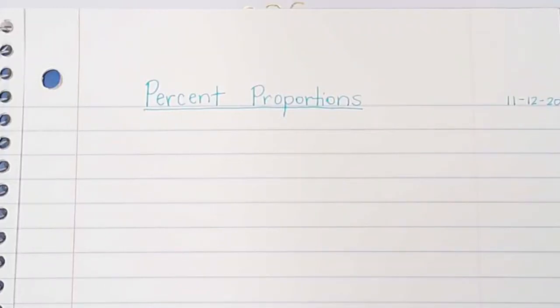Alright, so we are continuing with percents. Hope you had a great Veterans Day yesterday and enjoyed your day off. But we are continuing with percents.